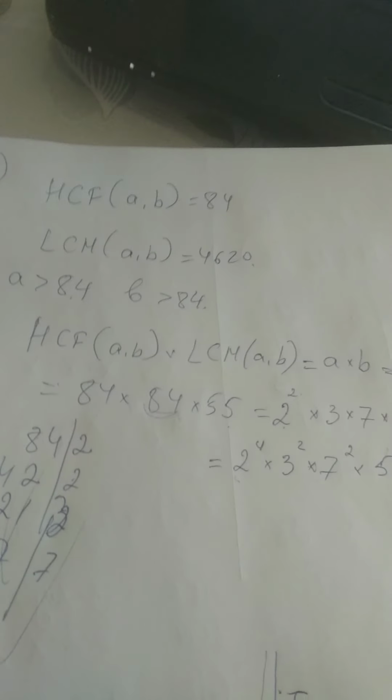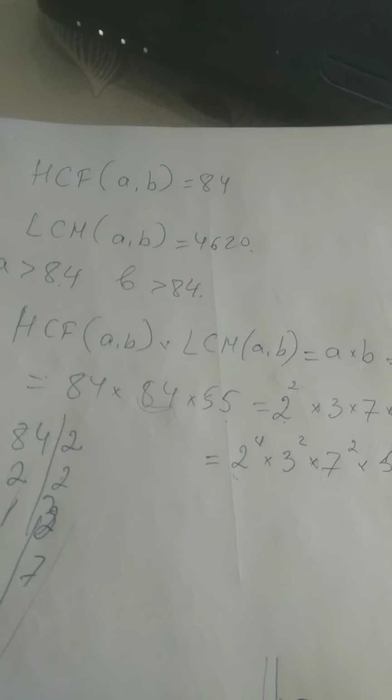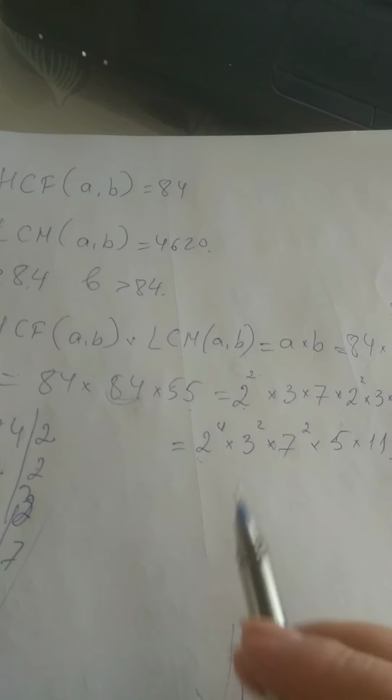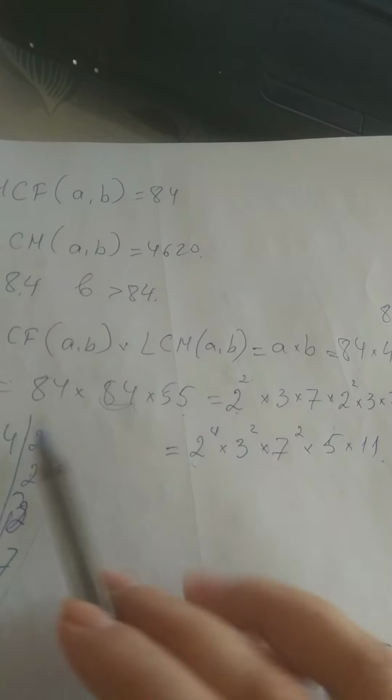So for the HCF, we should take the same factors. Do you remember this? For the HCF, we choose the same factors. That's why if we look here, we have 84 twice.